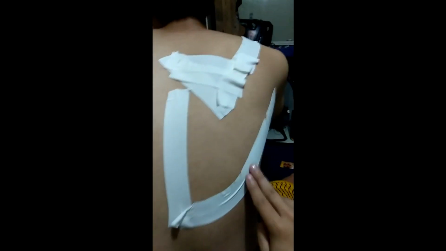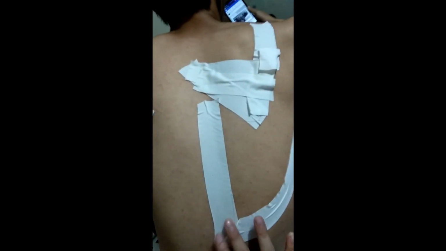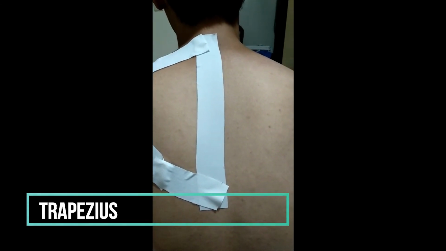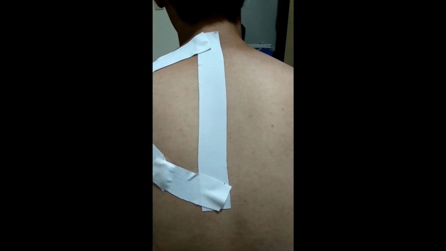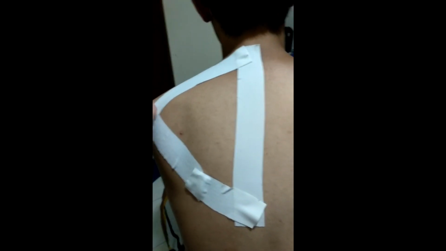So this huge one here is the latissimus dorsi, and it stretches from here. So this whole thing is the latissimus dorsi. Trapezius muscle. The origin is from C7 to T12. So this whole thing is the trapezius.